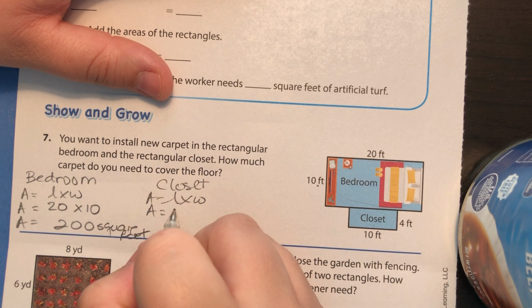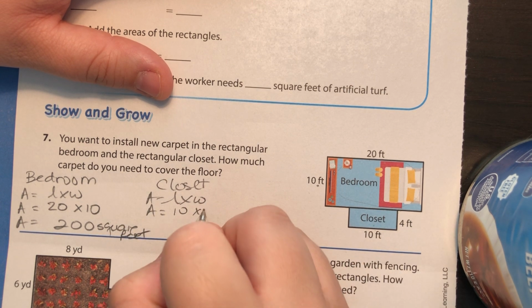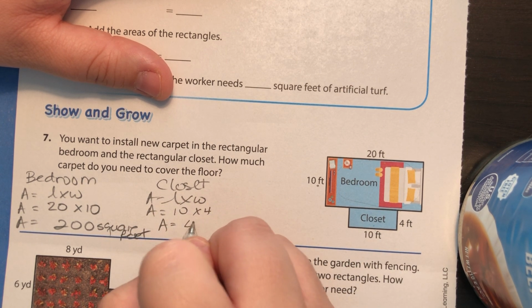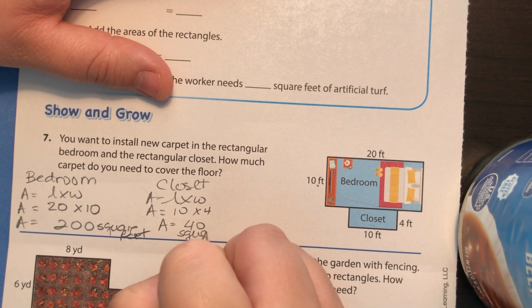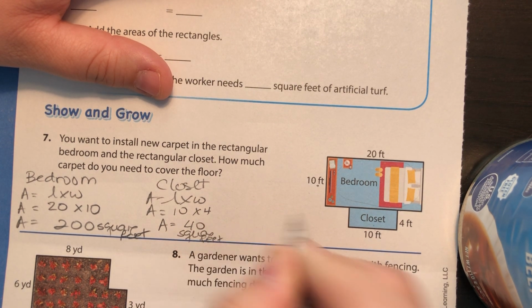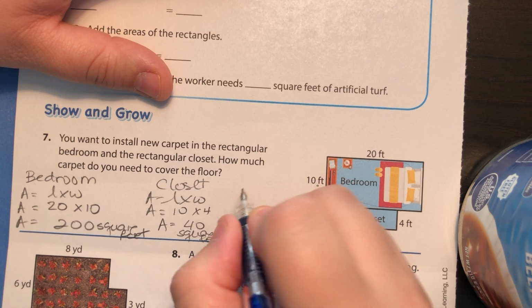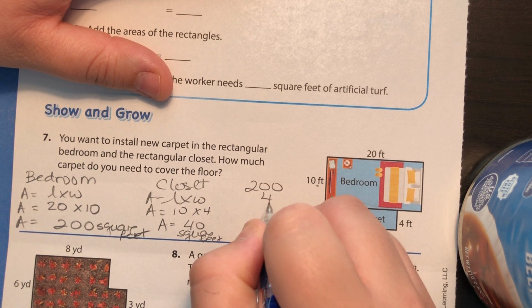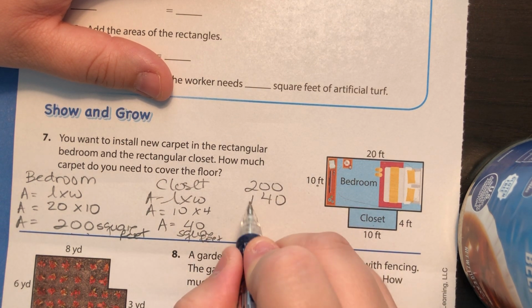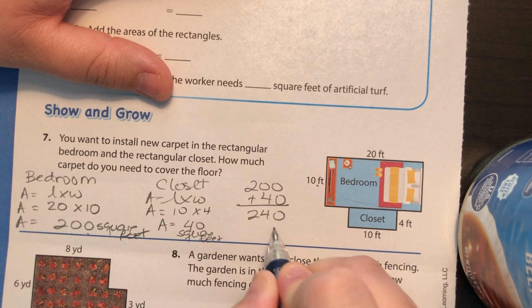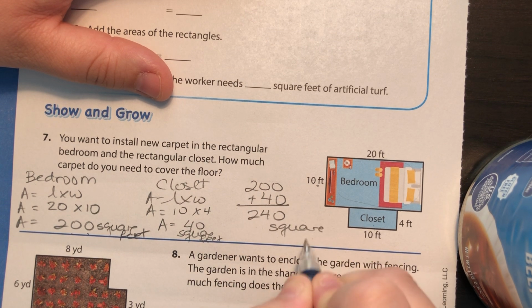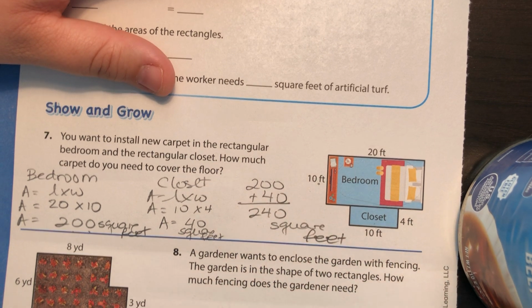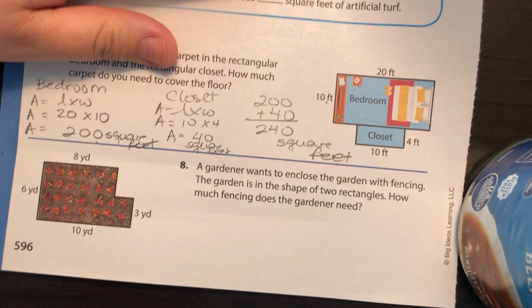The length of the closet is 10 feet. The width is 4 feet. That'd be 40 square feet. Now, if we want to know how much for both of them, then we just add those two numbers together. So you need 240 square feet of carpeting to cover the whole thing.